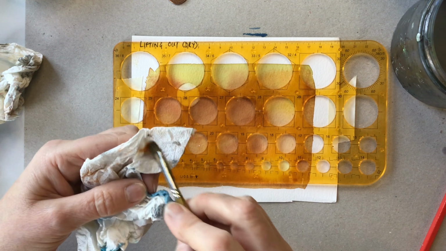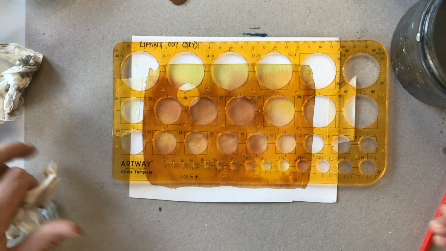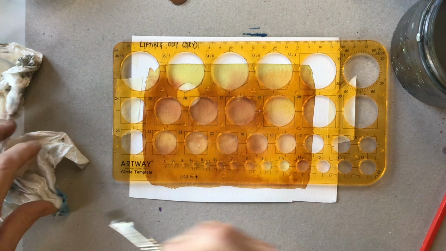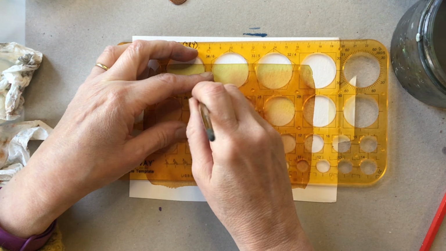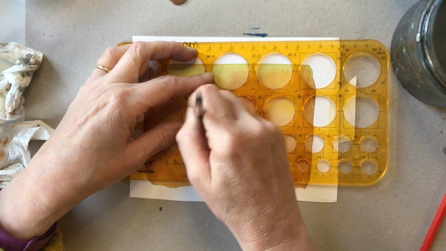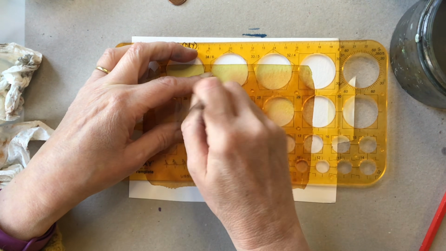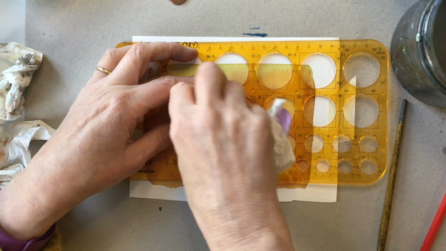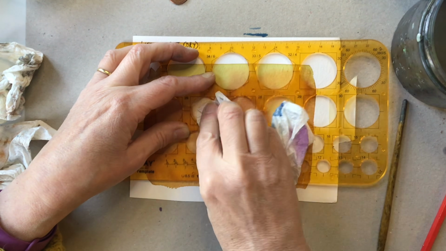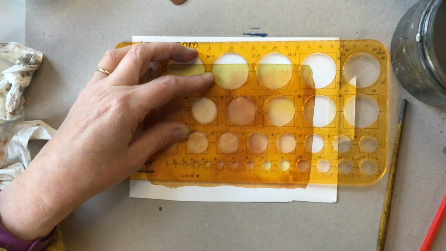Again, it's a clean, damp brush. If it's wet, the water will seep under the plastic and you'll get wonky edges. So you can use your short flat brush, loosen lots of pigment and pull it away.